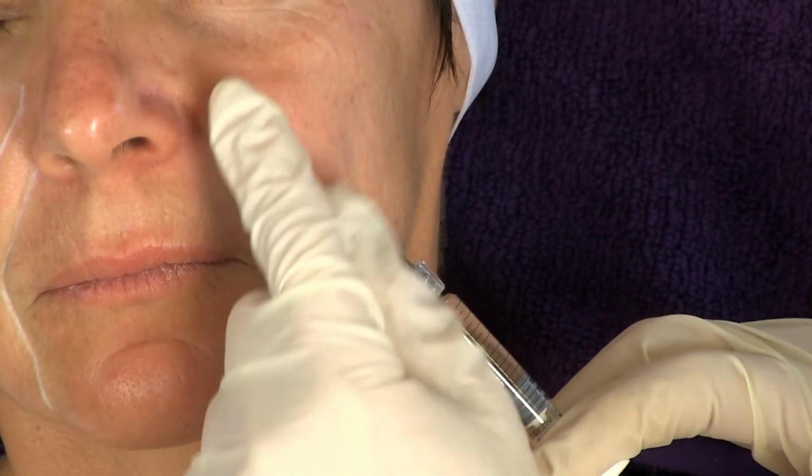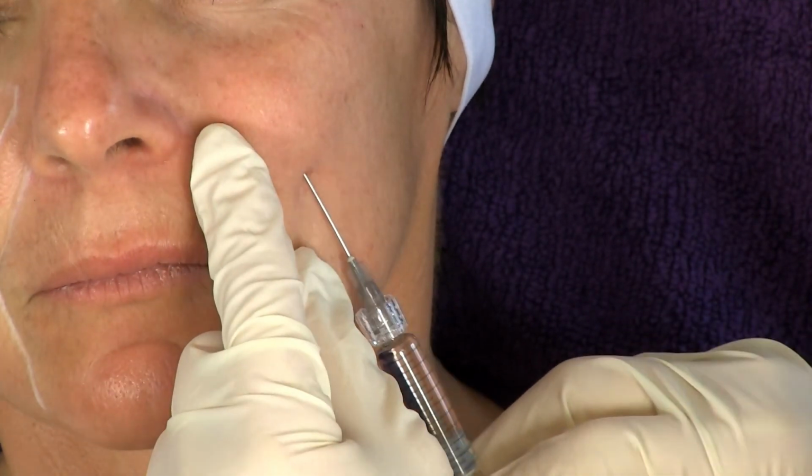Gently shape and mold the material to the desired cosmetic effect.